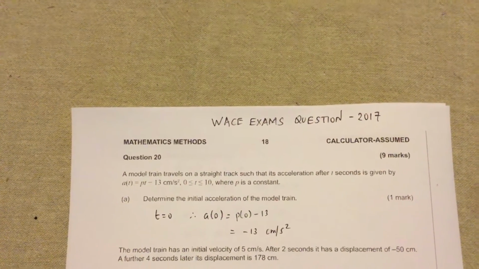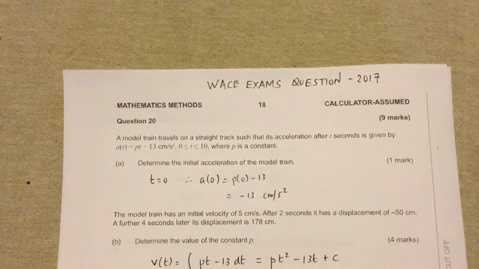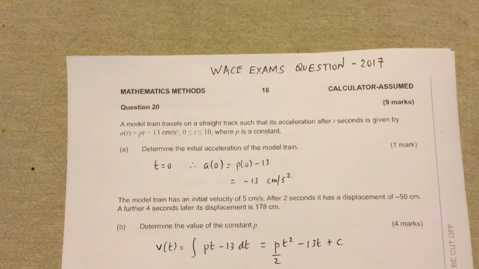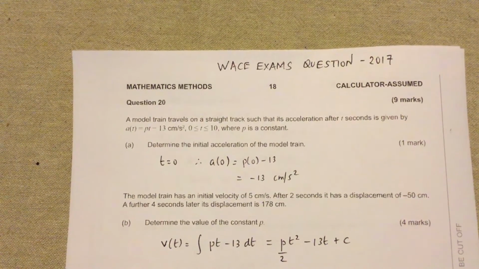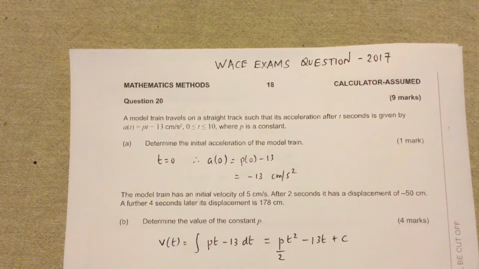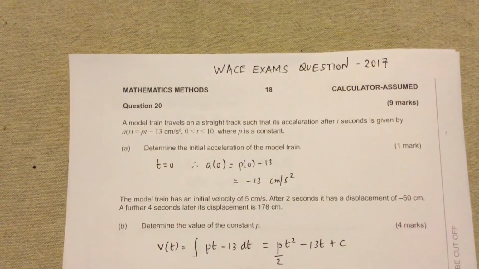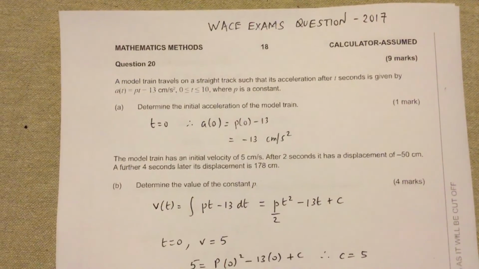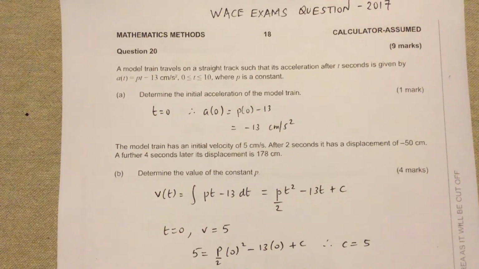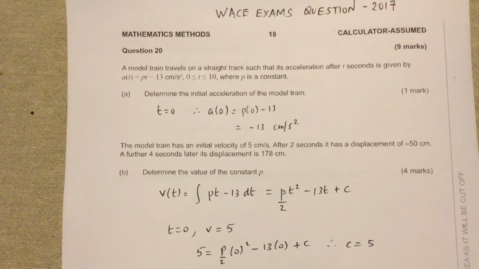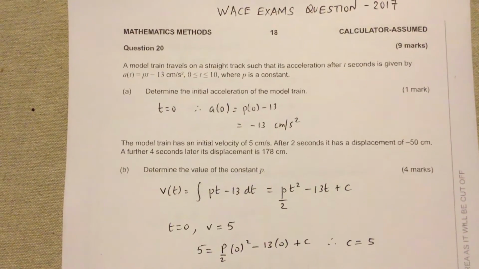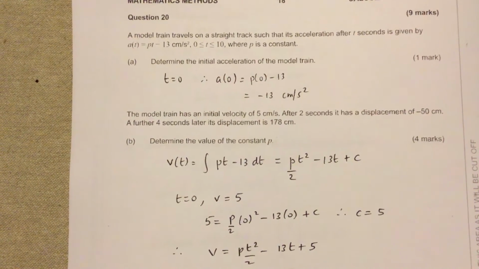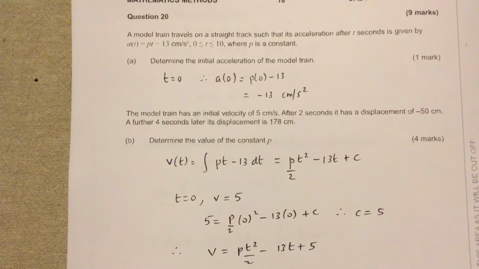Now to do this question, we'll start first by finding v. So v will be the integral of acceleration, which gives us pt squared on 2 take 13t plus c. Now we sub the initial conditions to find the value of c. So when t is 0, v is 5. And then that means c also equals 5. Hence we get an expression for the velocity, which is pt squared over 2 take 13t plus 5.